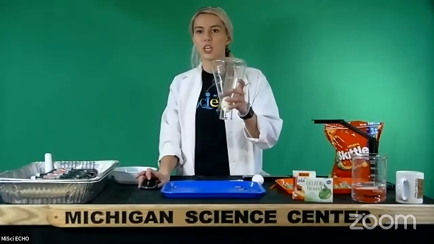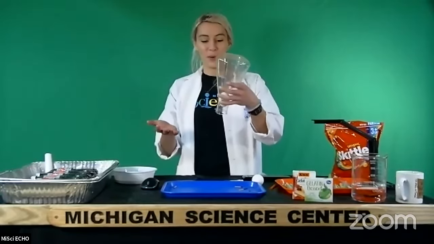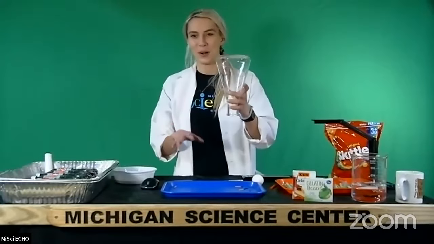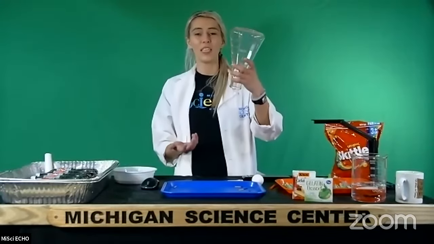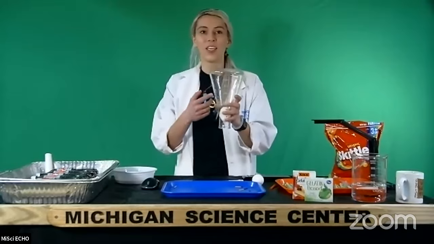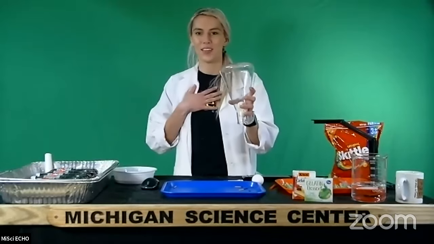So I'm seeing some great suggestions, but this one's pretty simple. It takes a little bit of practice and it doesn't always work, but I'm gonna try my best. All we really need to do is create that area of high pressure, and you can do that using your own air that's inside your body.